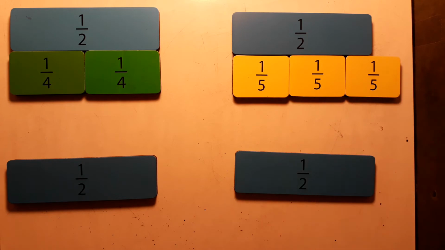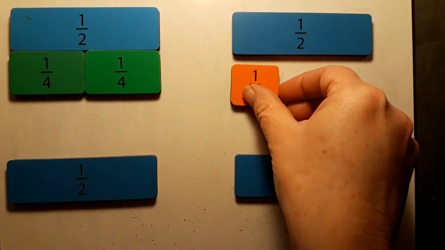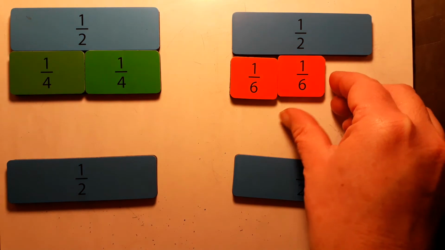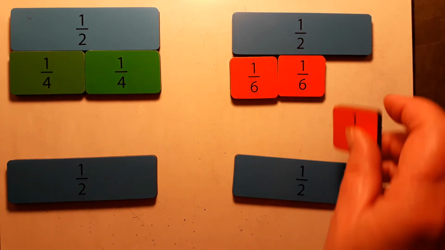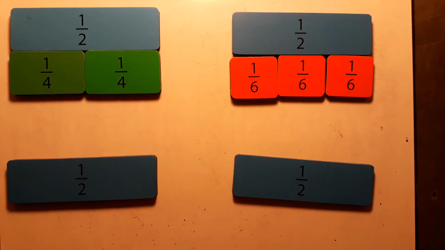And you can see that I can't. And now sixths, which I can. 3/6 is equivalent to a half.